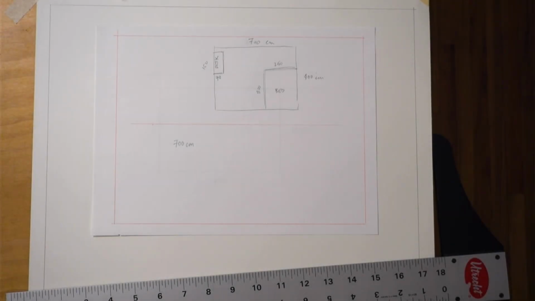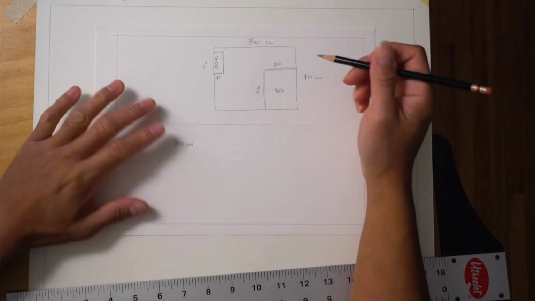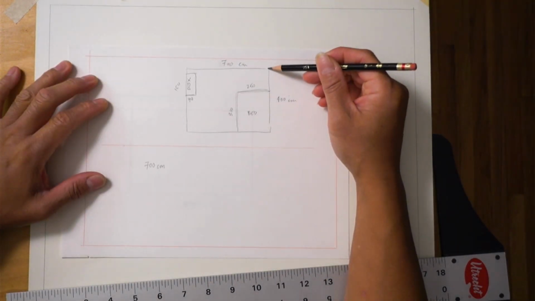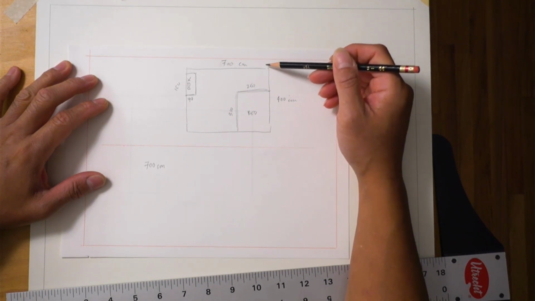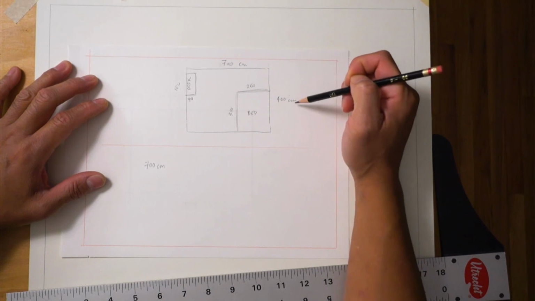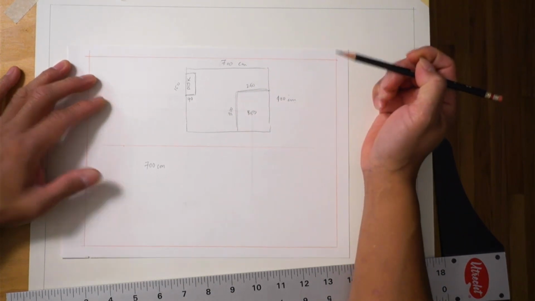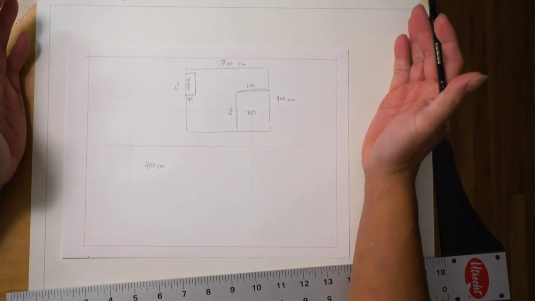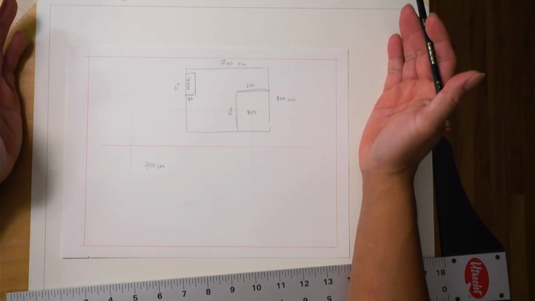Class, this is a video to help you understand the scale of your drawing a little bit. Let's say that you have a drawing from your partner and that person has given you a room dimension of 700 centimeters by 400 centimeters. Obviously, you can't draw 700 centimeters onto your piece of paper.